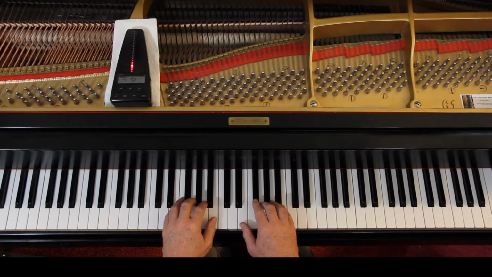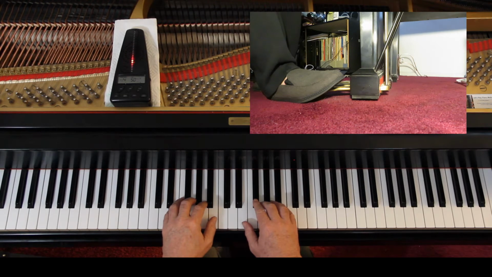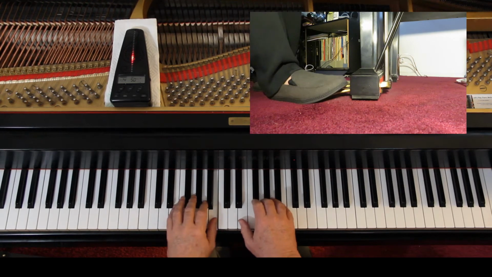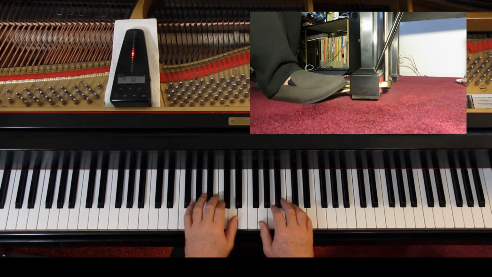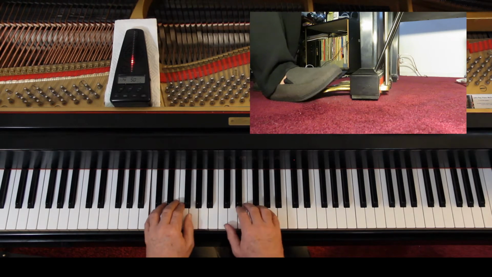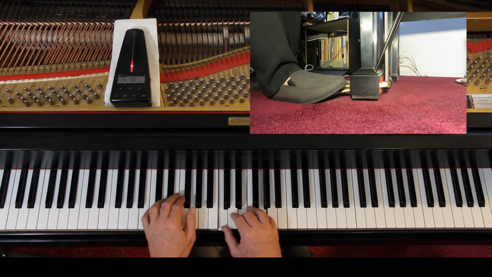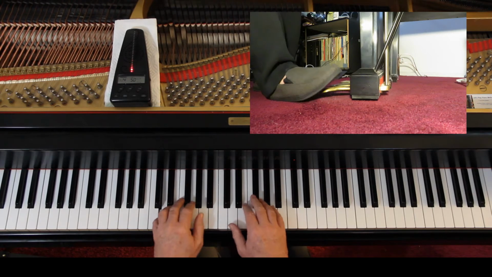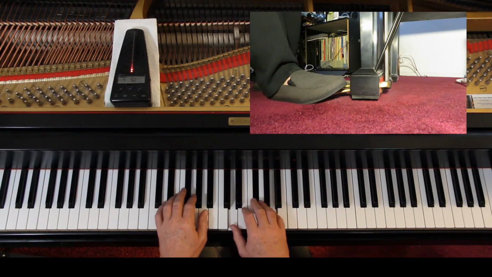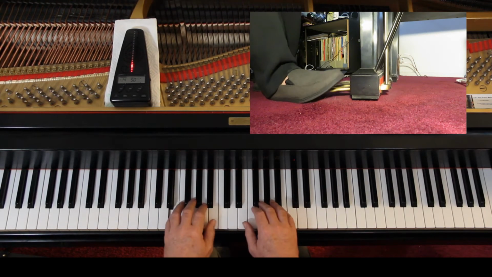I'm not going to do the dynamics. I just want to check the notes and the rhythms with you. I'll give us 4 counts. 1 and 2 and ready and go, and 3 and 4 and 1 and 2 and 3 and 4 and repeat.